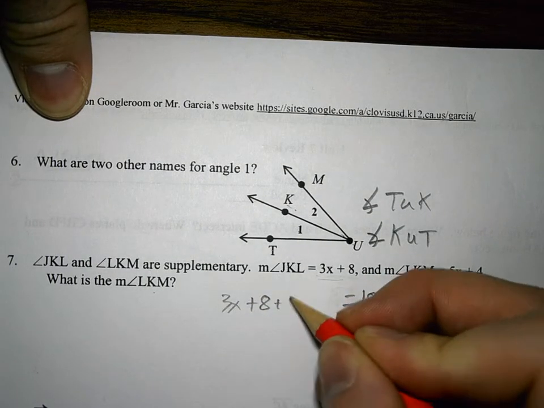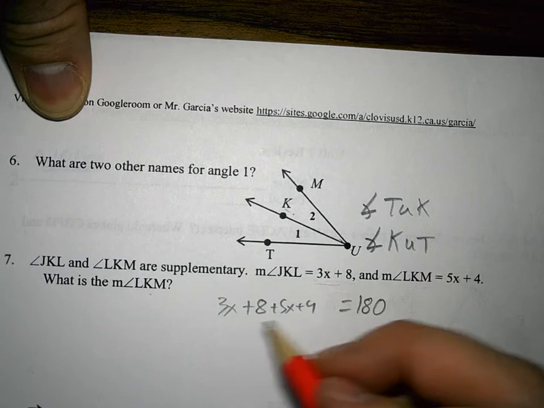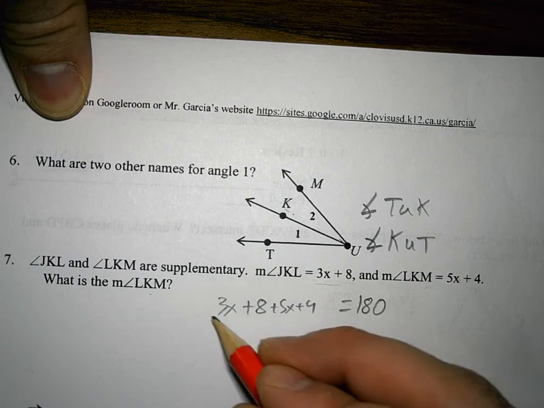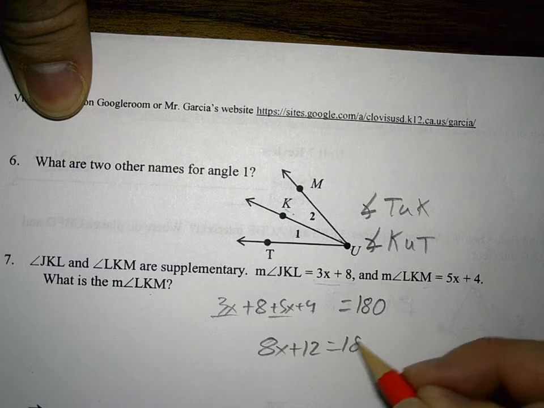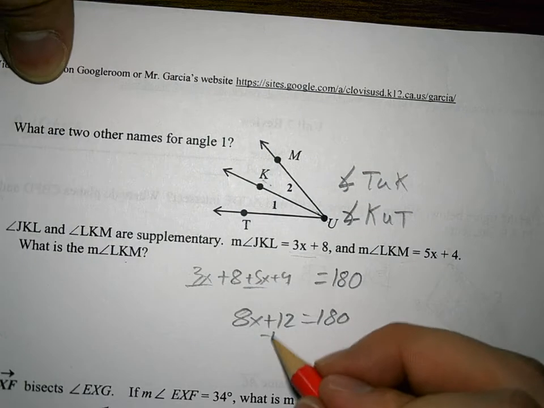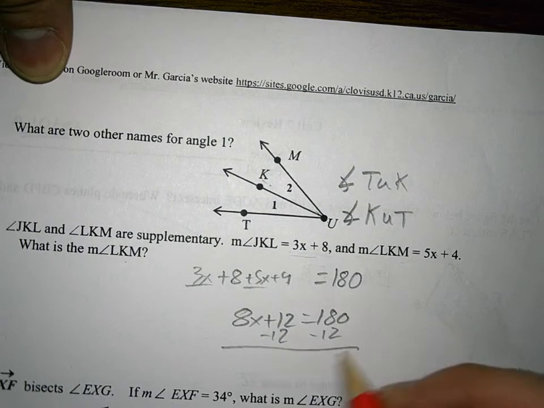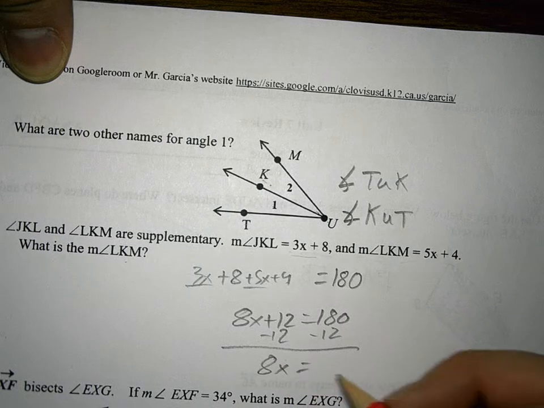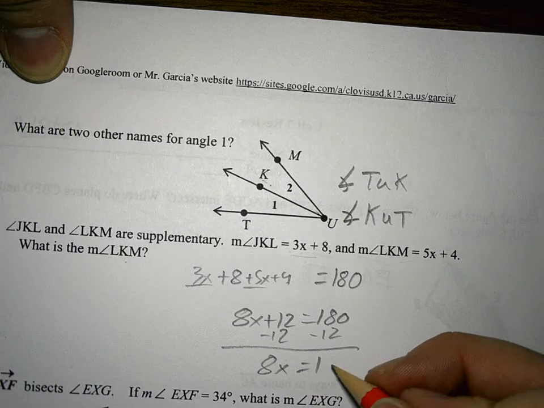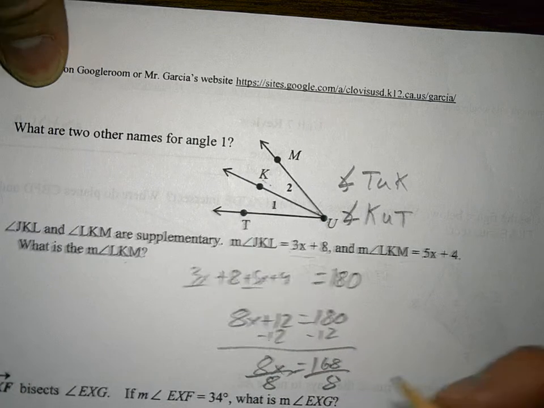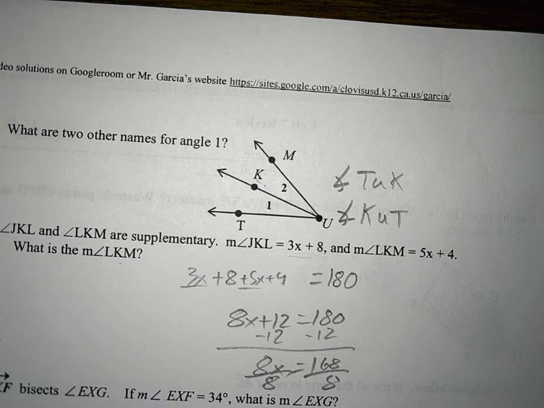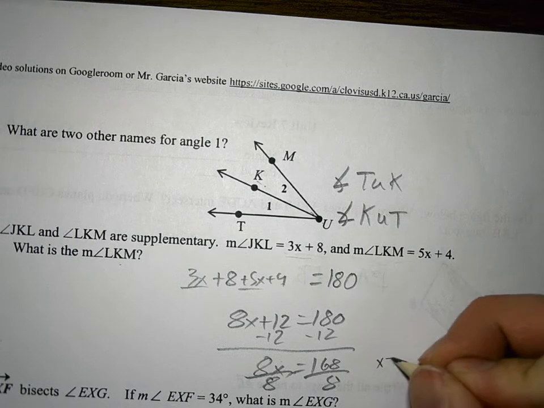I get 8x, combine like terms, plus 12 equals 180. Subtract 12 on both sides, and I get 168. Divide by 8. X is 21. Not done.